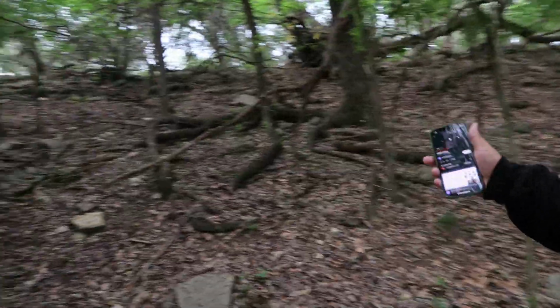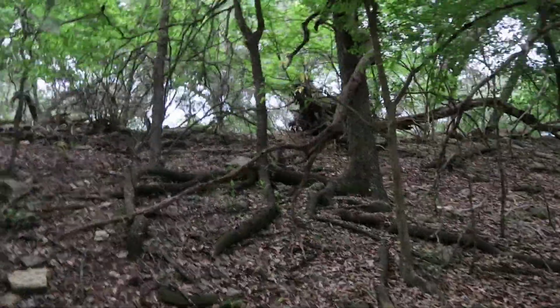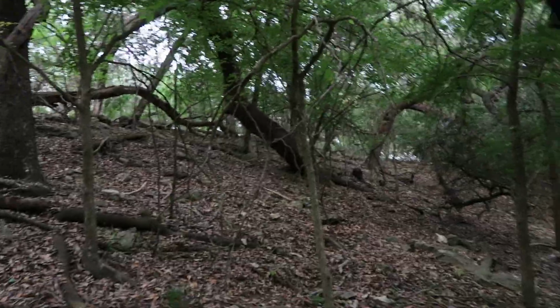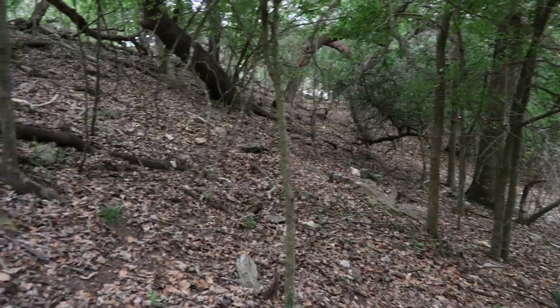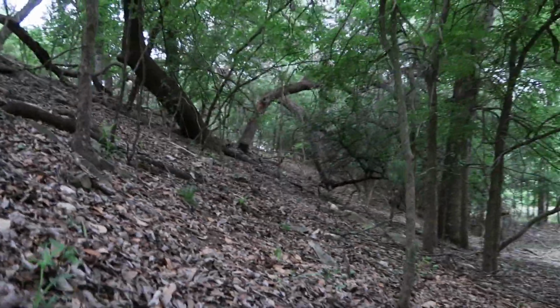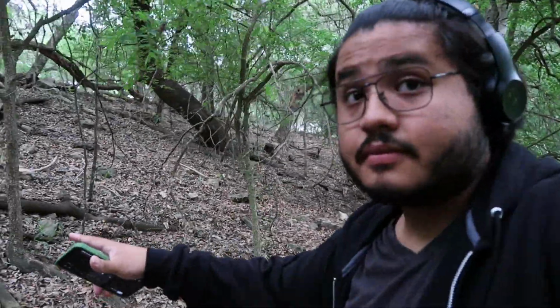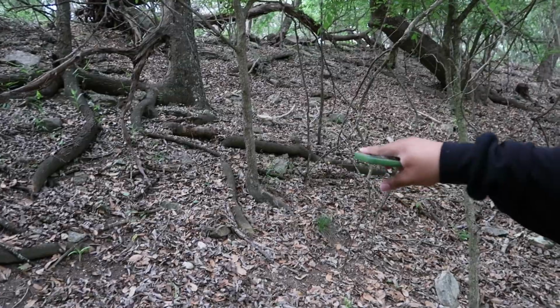So, in continuation to what I was stating, one key aspect that you can notice in this specific area is the extreme erosion that has occurred here. Now, I'm not sure if I can capture it in this camera exactly, but that's a steep erosion.